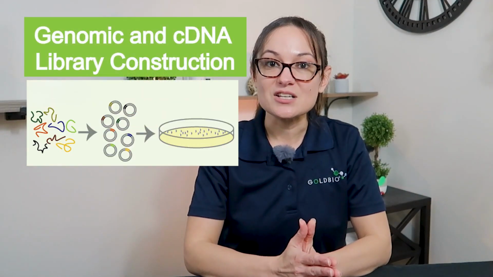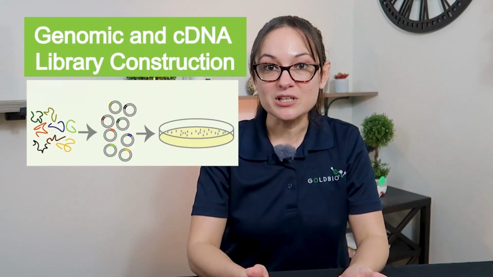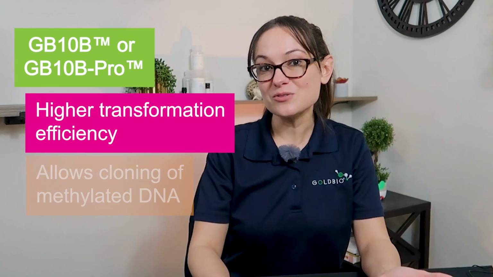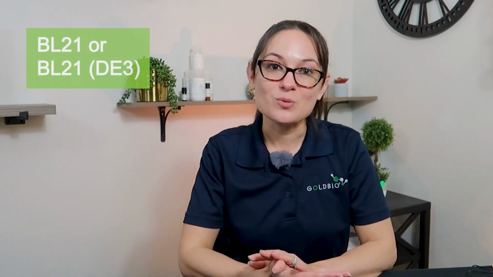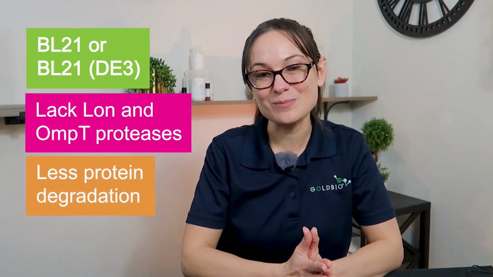Let's say you want competent cells for genomic and cDNA library construction, then GoldBio's GB10B or 10B Pro would be good options with higher transformation efficiency and allows you to clone methylated DNA. Anyway, maybe your next step after transformation is phage display or protein expression. So let's look at these different scenarios and what cells would be ideal. For protein expression, BL21 and BL21DE3 cells are good expression strains because they lack certain proteases that degrade synthesized proteins. Finally, for phage display, GoldBio's TG1 phage display cells are ideal.